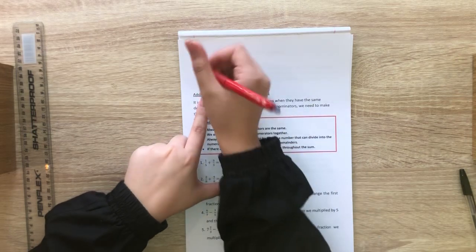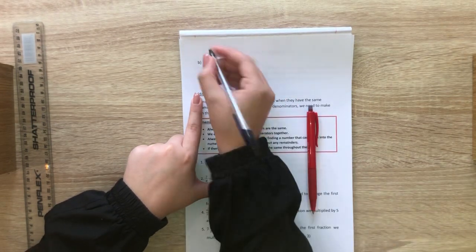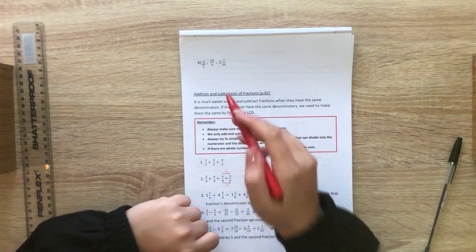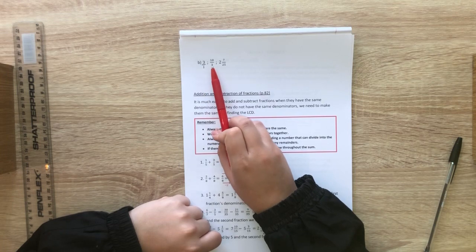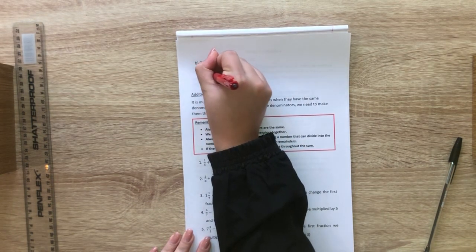Alright, let's quickly go through this. Remember, any whole number we can write with a denominator of 1. So that's the same as saying 3 over 1. Now we need to find a number that 1, 3, and 25 can all go into.